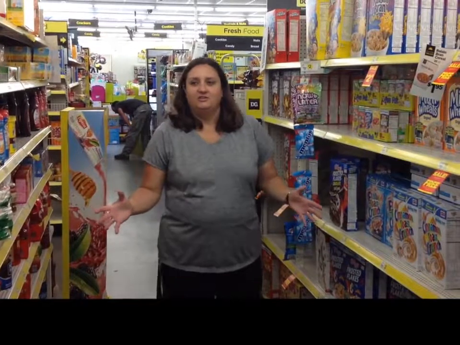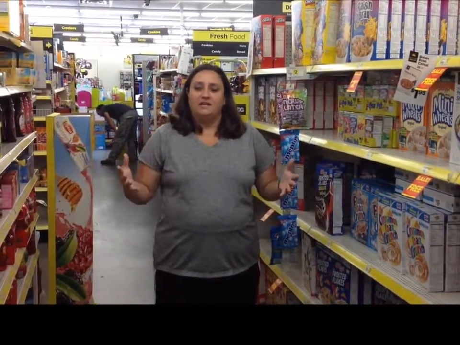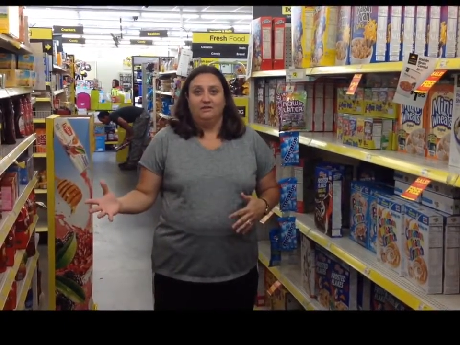Lesson on classification in kind of an unusual place. We're at the grocery store. When we look at classification, we're going to start with some non-living things versus some living organisms.